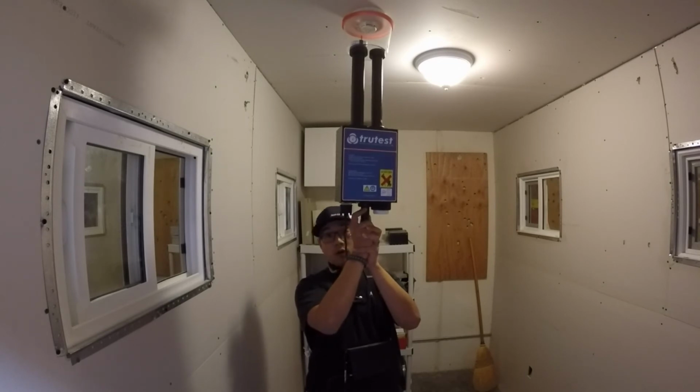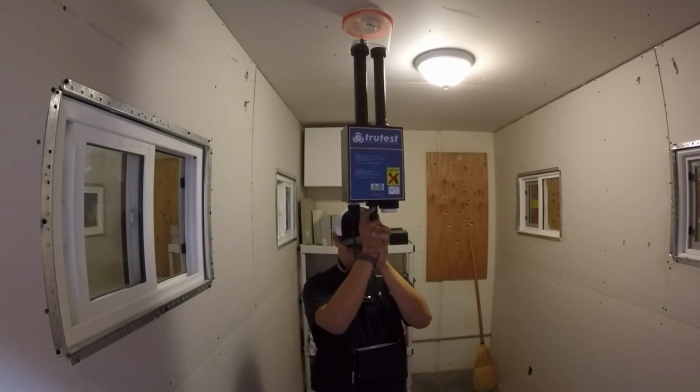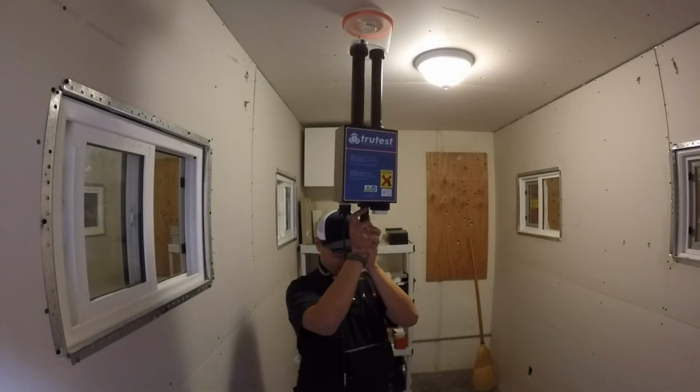So right now it's at 1.52%. So right now the reading is 1.91.